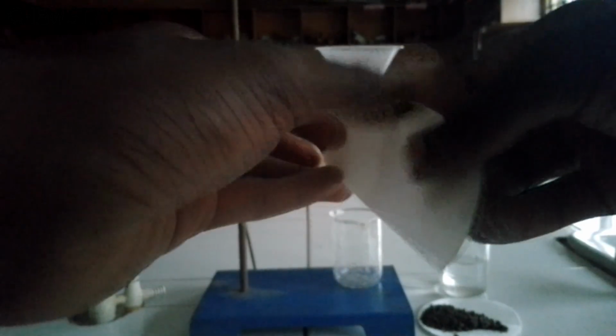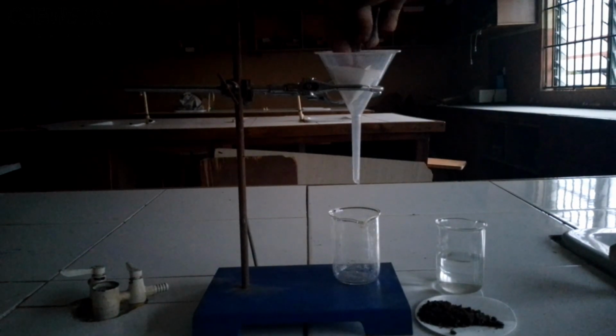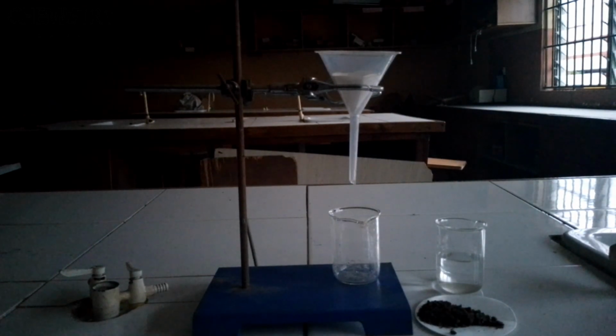So this is the first step. Now, as you can see, this has been folded into four. The next step is to insert this into the funnel. So I'm going to insert this filter paper that I've folded into four into the funnel and make sure that it is sitting inside the funnel.